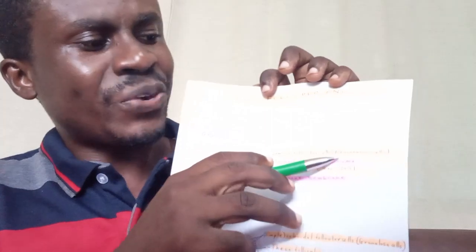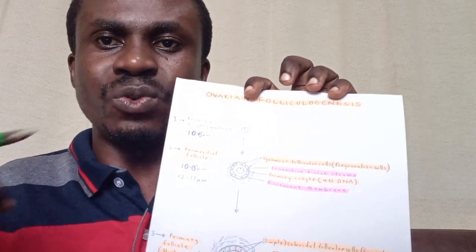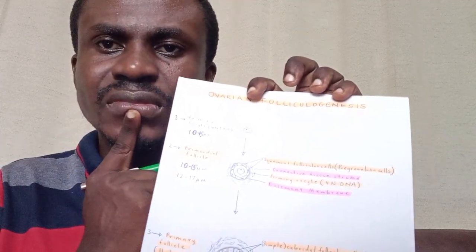Now, one thing I want you to be aware of is that we call these follicular cells pregranulosa cells. The reason is that they have not built granules in their cytoplasm yet. For that reason, we call them pregranulosa cells, before granules invade the cytoplasm. Now, my friends, these follicular cells are epithelial in origin.